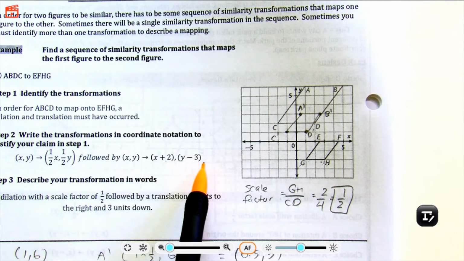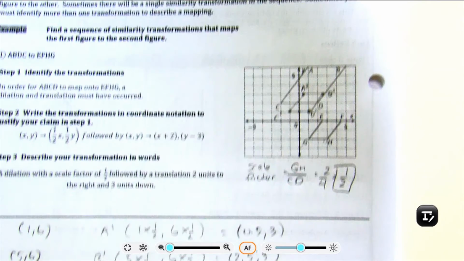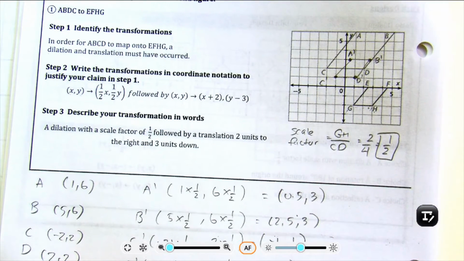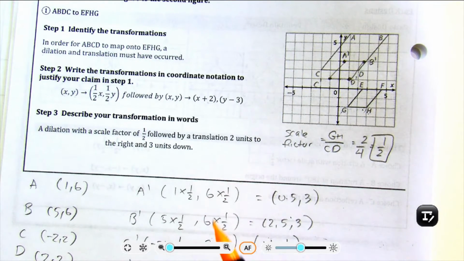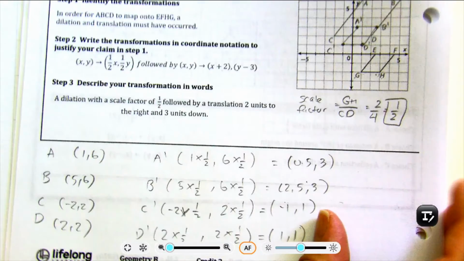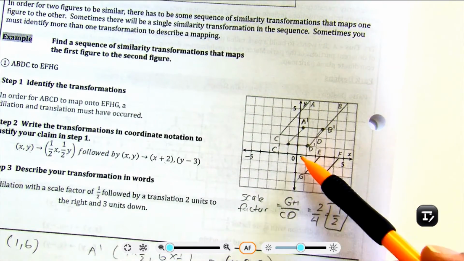Describe the transformation in words. So dilation with the scale factor of 1/2, followed by a translation 2 units to the right and 3 units down. That's how we're going to answer this question. I just want to say that this part here was just the middle step that we needed to use to find the middle object, because to get from this pre-image to this final image, we actually need a middle intermediate piece, and that kind of helps us find out what the translations are.